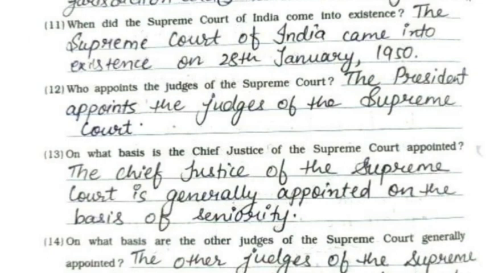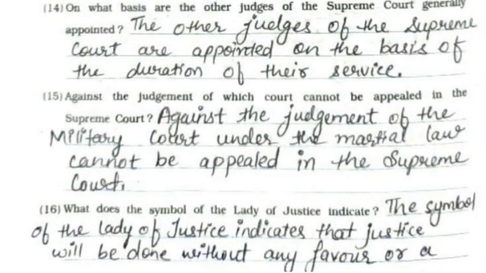12th, who appoints the judges of the Supreme Court? The President appoints the judges of the Supreme Court. 13th one, on what basis is the Chief Justice of the Supreme Court appointed? The Chief Justice of the Supreme Court is generally appointed on the basis of seniority. 14th, on what basis are the other judges of the Supreme Court generally appointed? The other judges of the Supreme Court are appointed on the basis of the duration of their service. 15th one, against the judgment of which court cannot be appealed in the Supreme Court?